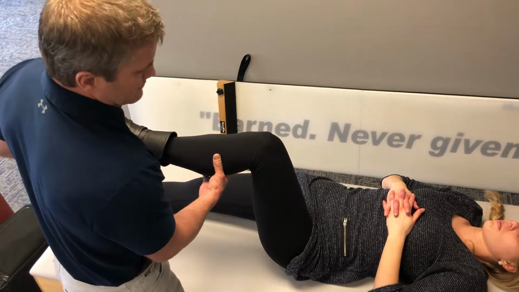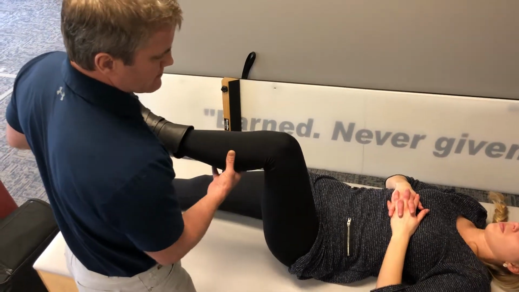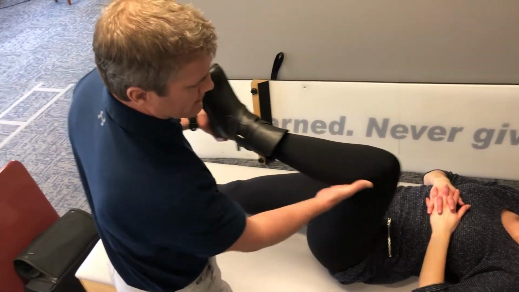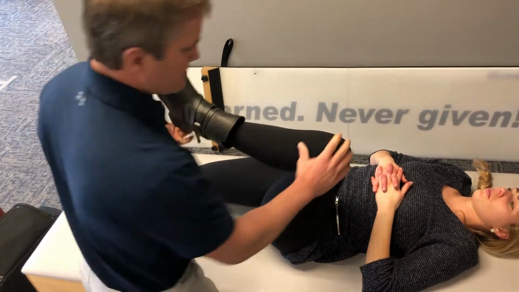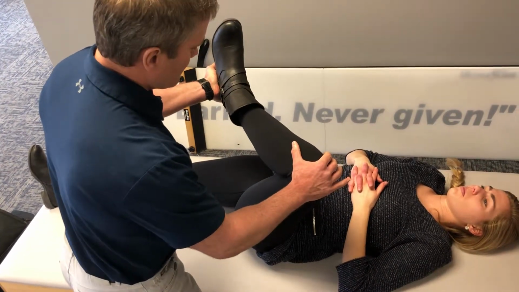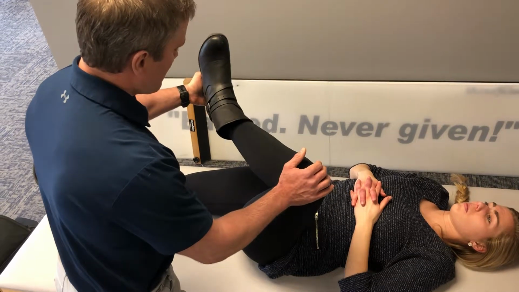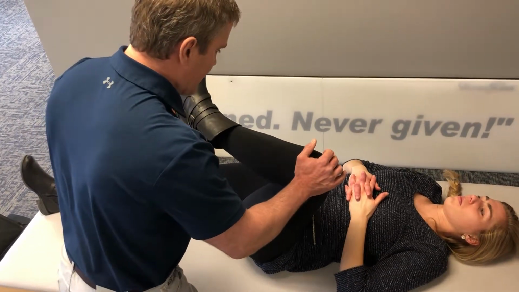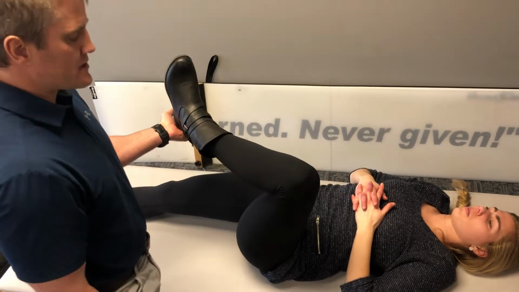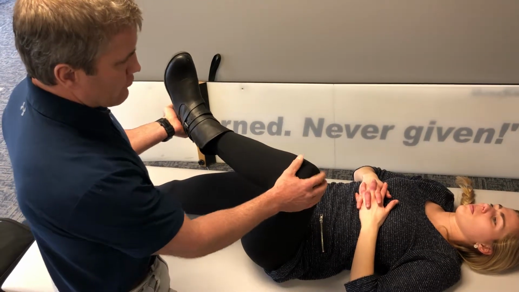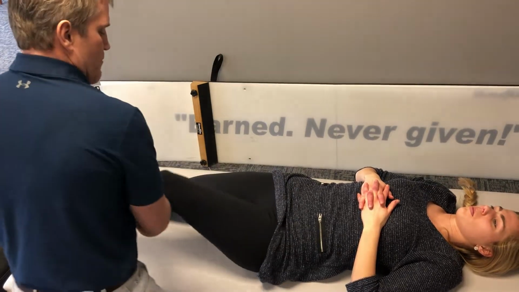Another external rotator, obturator externus. The last one was similar to the quadratus femoris. We're gonna go from 75 past 90 to 110 degrees of knee flexion. Externally rotate, hold right there, Sarah. Hold, test. Again, compare both sides. Find where there's weakness.